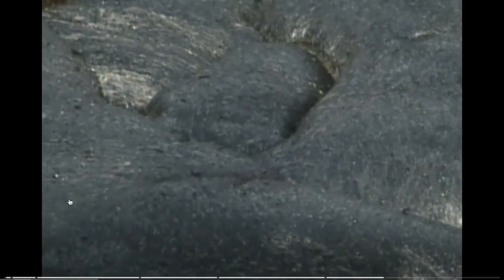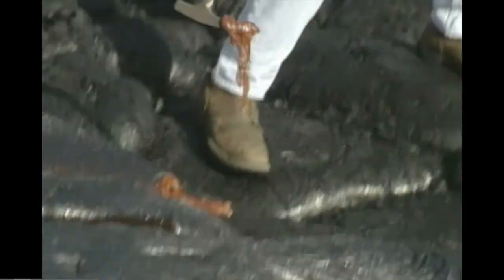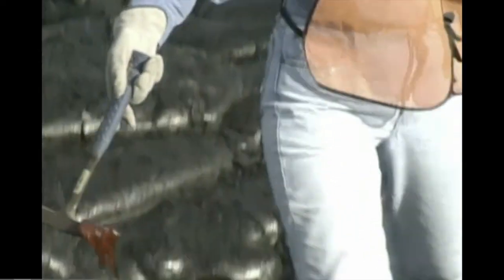When it comes to predicting volcanic eruptions, volcanologists can also gather lava samples. By determining the chemical composition of these samples, scientists can estimate the source of the lava and predict its future behavior.